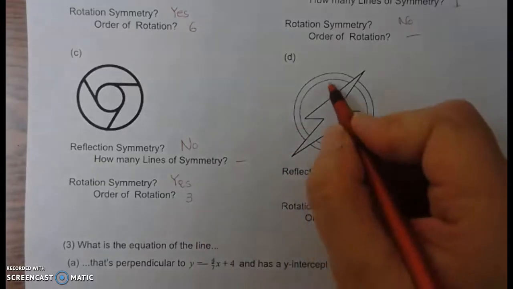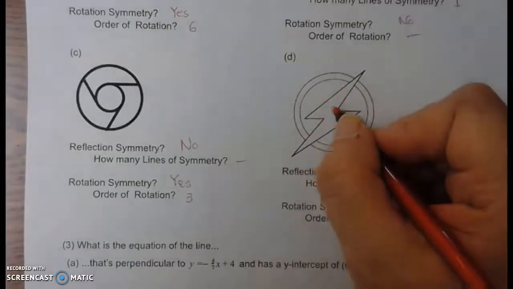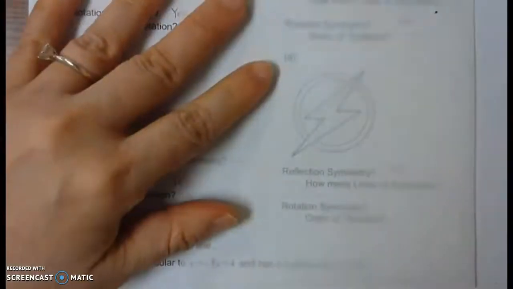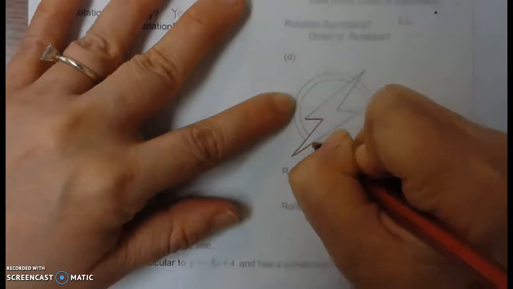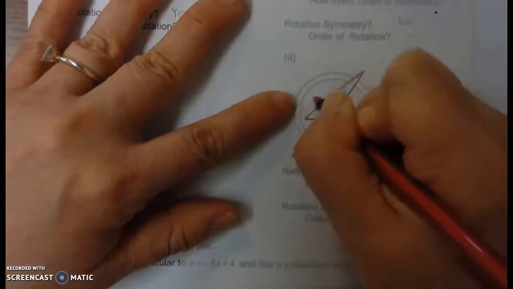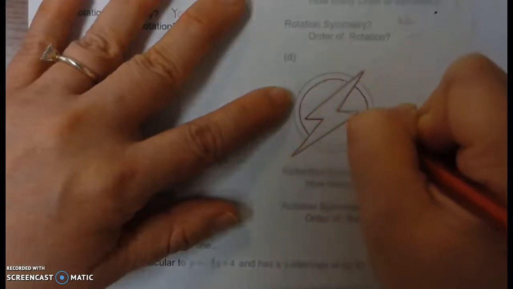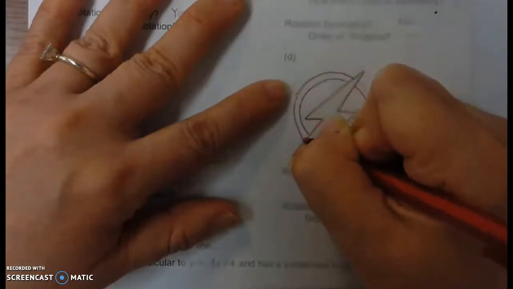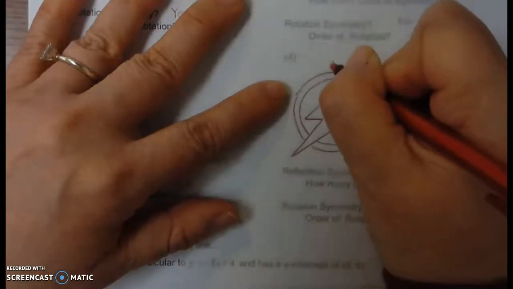Rotation symmetry, can I turn it in such a way that it will match up? Yes. Okay, so if I was to show you, let me draw it and demonstrate that. This is my top here.